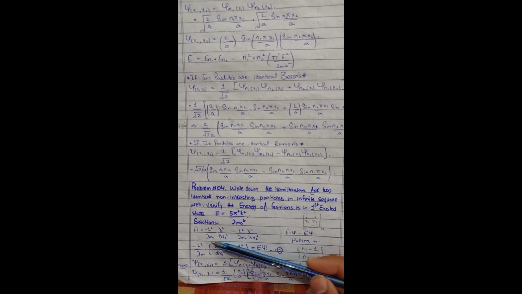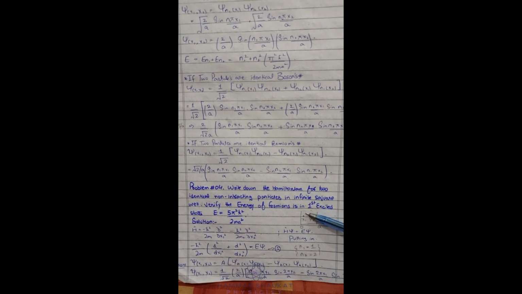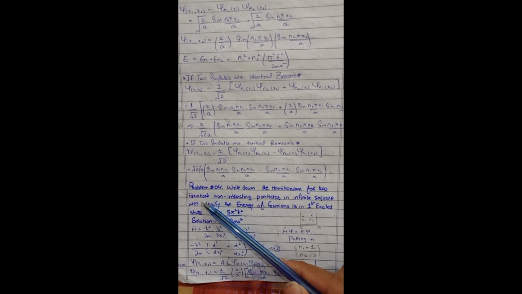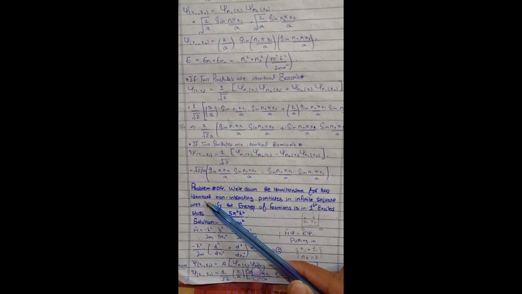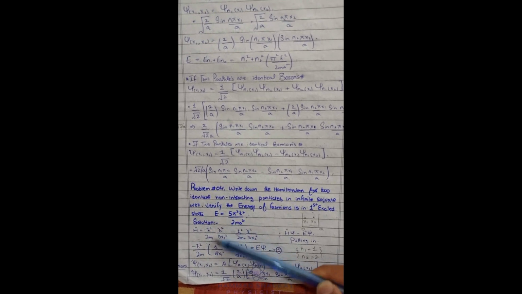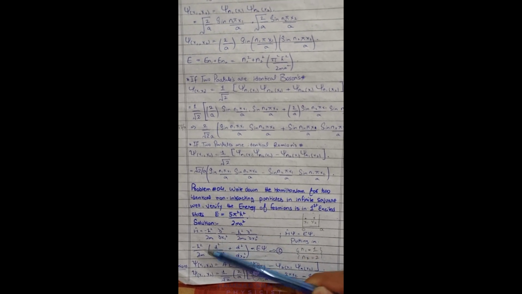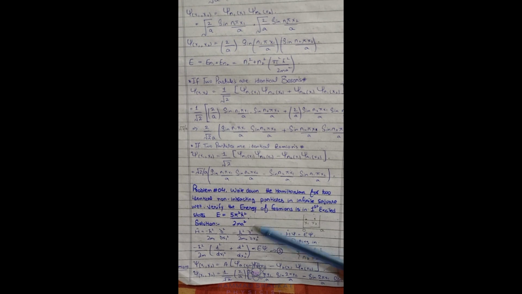I am taking masses m1 and m2, but the question says identical, meaning both particles are identical, so their masses must be the same. So in the next step I take the mass as common for both particles. This is the Hamiltonian for two particles.